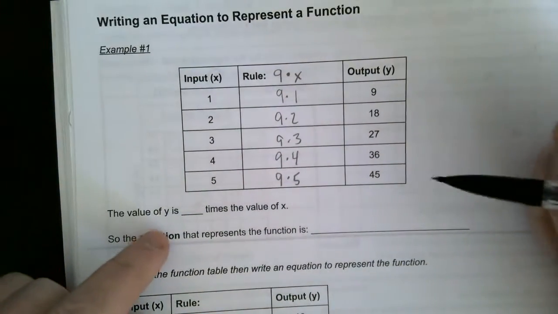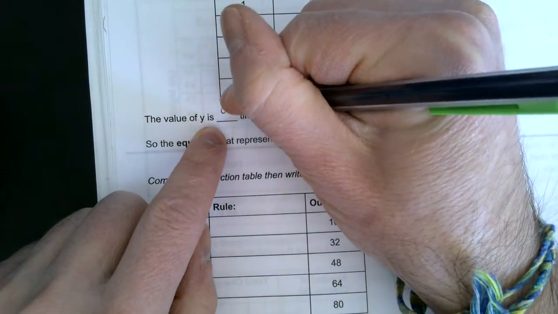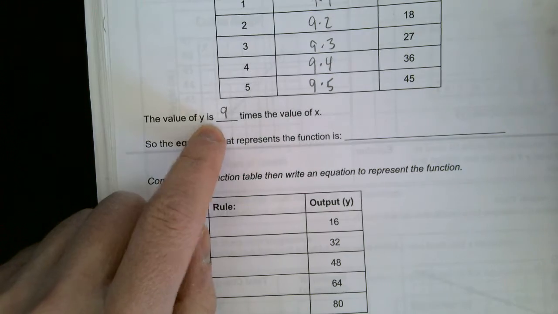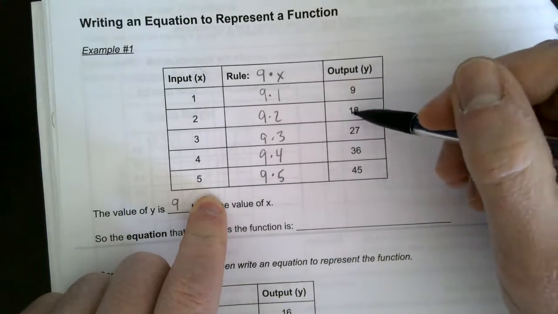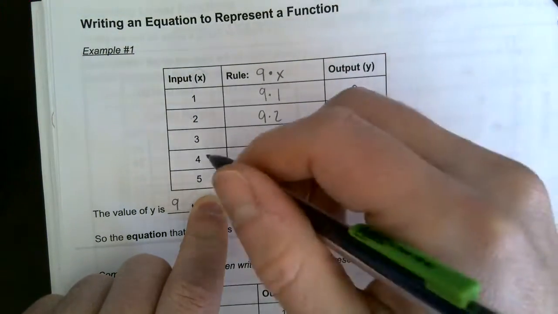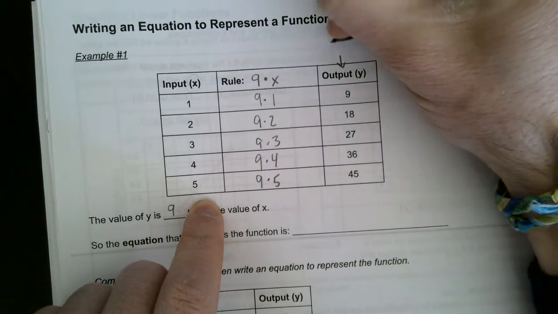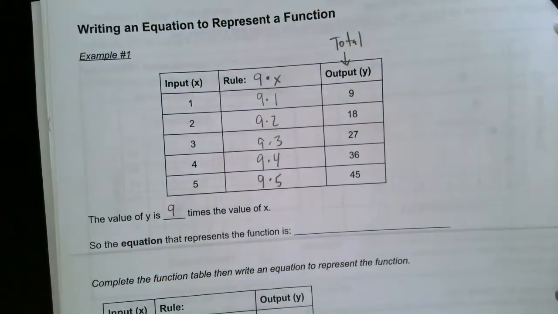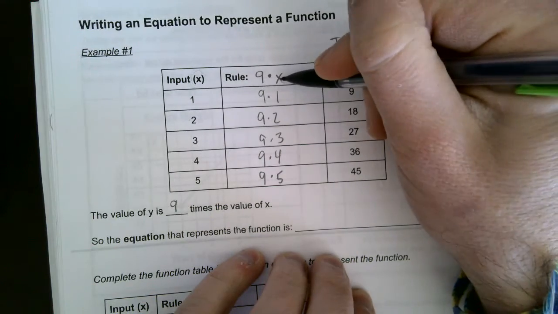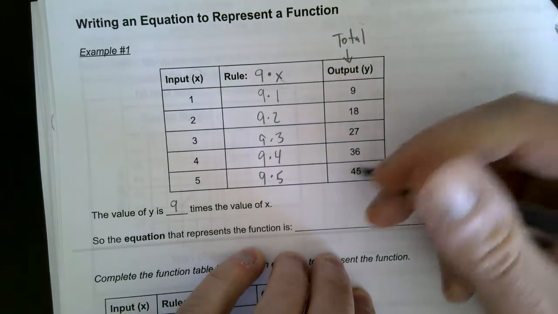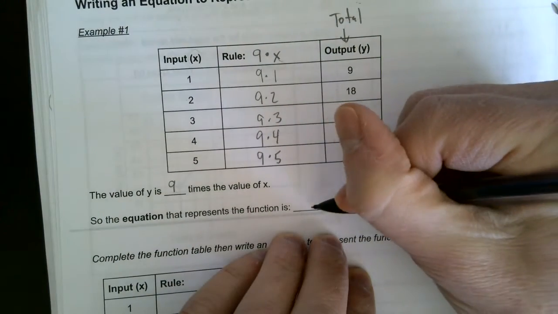Now, y is 9 times the value of x. And if you look at this, y is the output. The output is 9 times greater than the input. I like to think of the output kind of like the total. So this output is the total, and this is the rule that helps us get to the total. When you write an equation, usually the total is by itself.